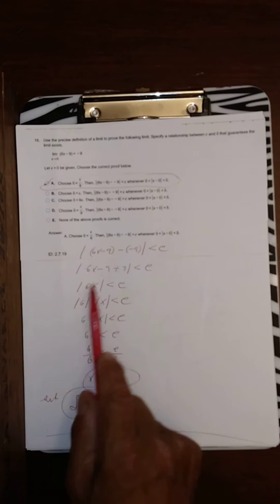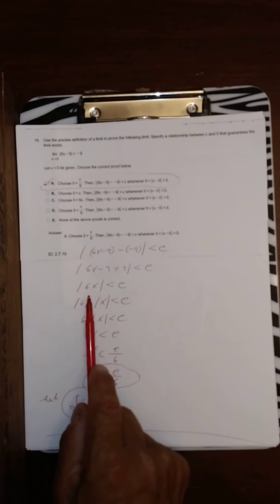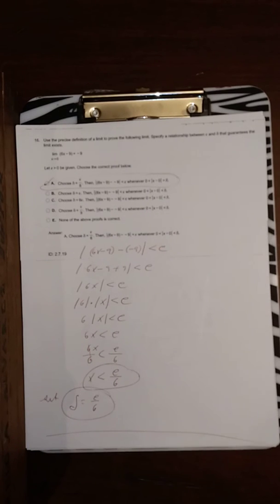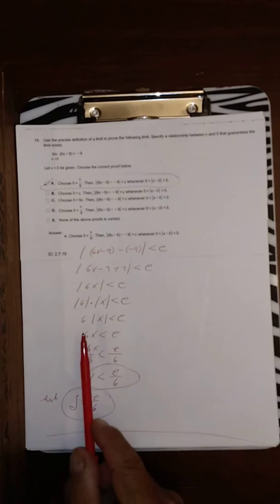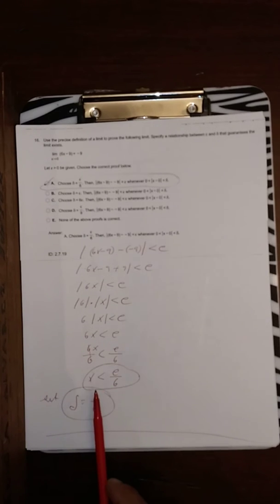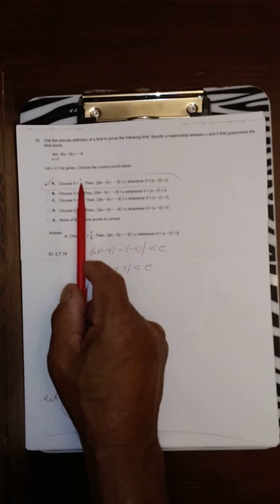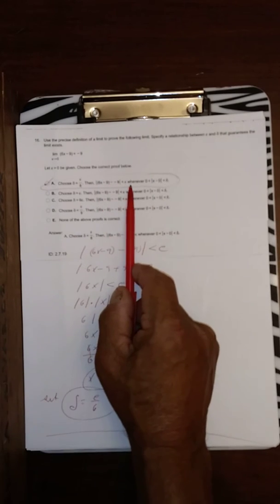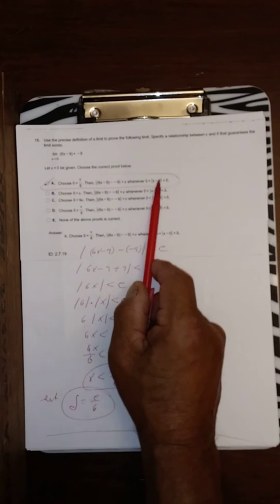Work it out. This is gone. Break it up into absolute value 6, absolute value x, and divide by 6. So the absolute value of x is less than epsilon over 6. So let's just let delta equal what? Epsilon over 6. Choose delta to be epsilon over 6, whatever epsilon is. Then this will work, and this will be less than epsilon whenever it's in here.